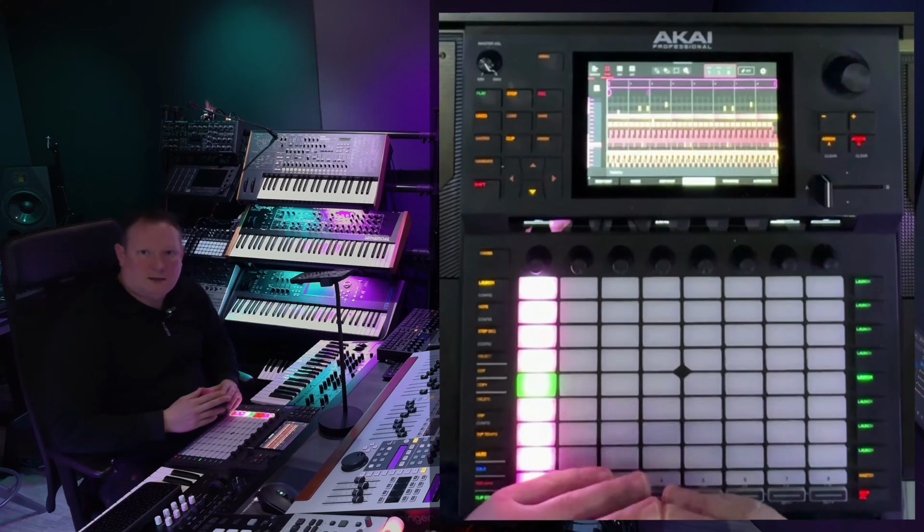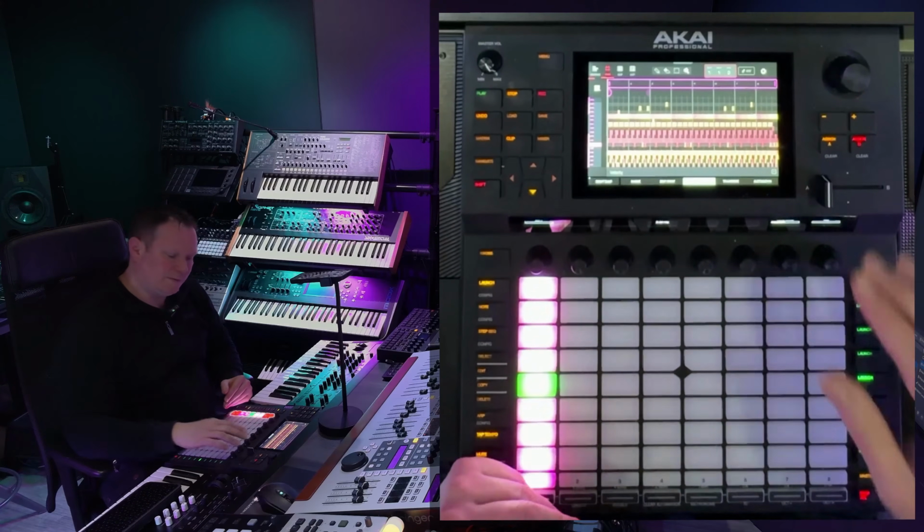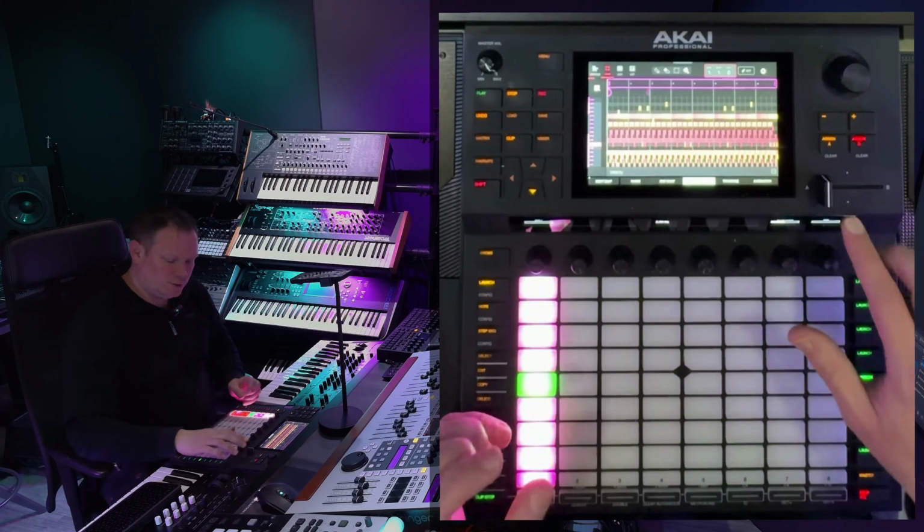Hi, I'm Expectaz, and in this video I'm going to show you how to create fills and breaks on your Akai Force using the Crossfader.